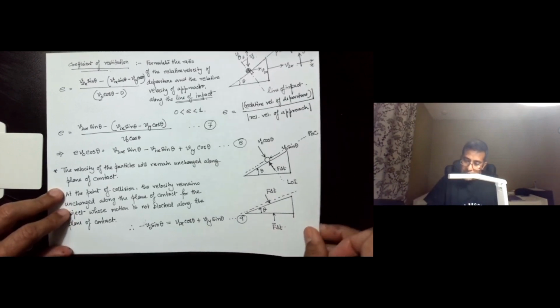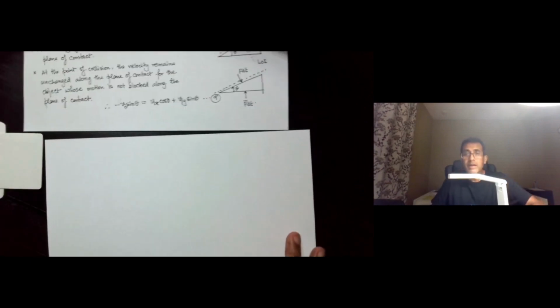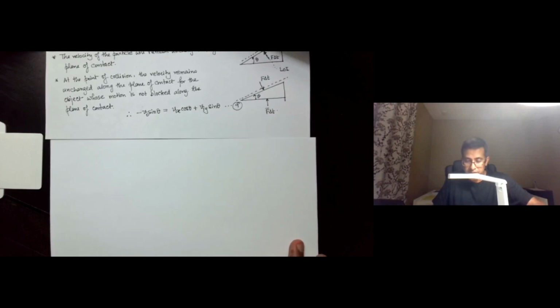So now we can use our three equations. I'll write down our equations on the next page and then we'll solve them.